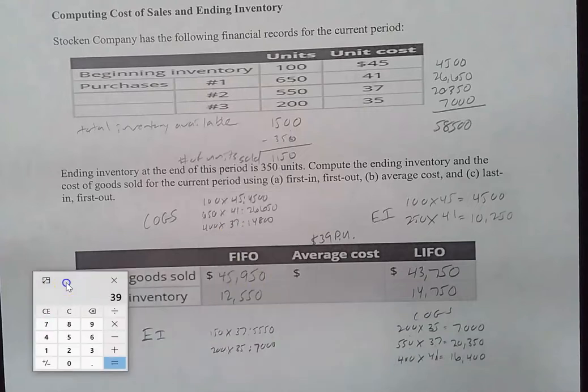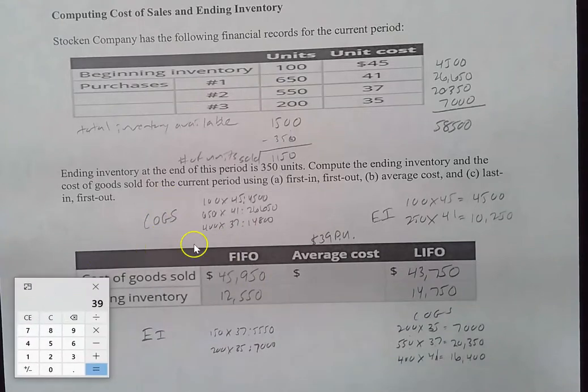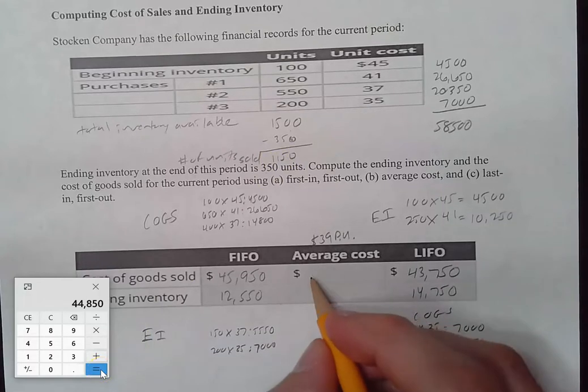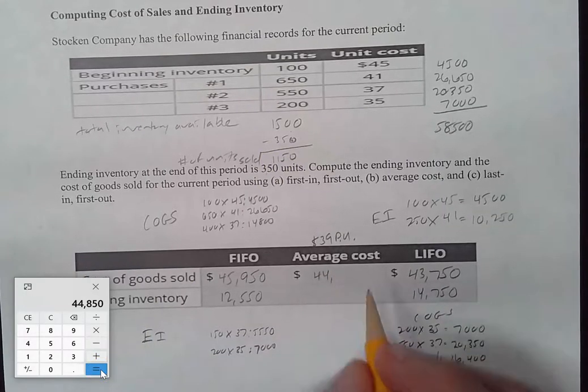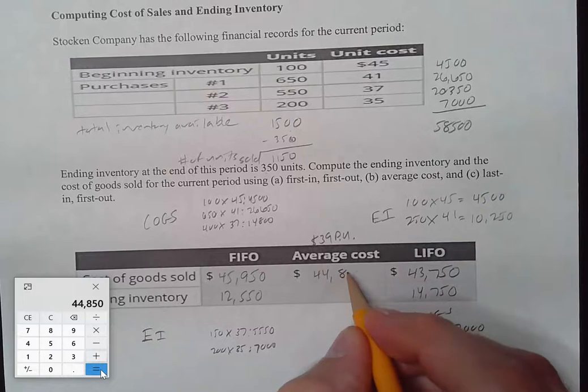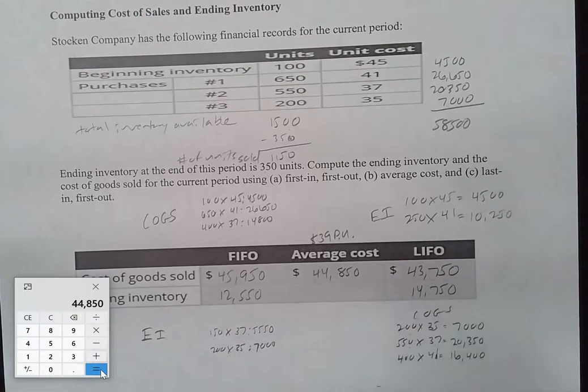So with that information then, all we have to do is say, okay, well, I sold 1,150 units as calculated right up here. So that's going to give us cost of goods sold of $44,850.